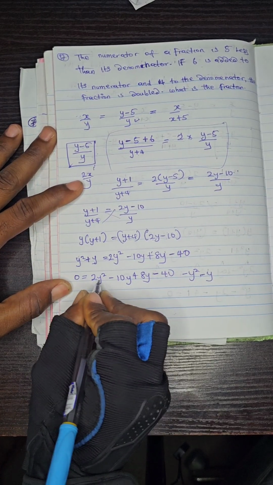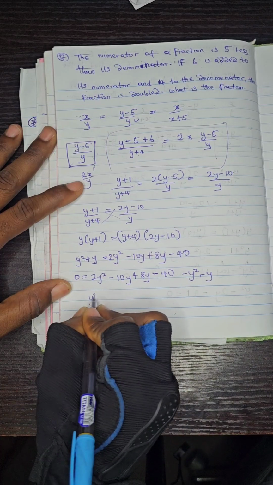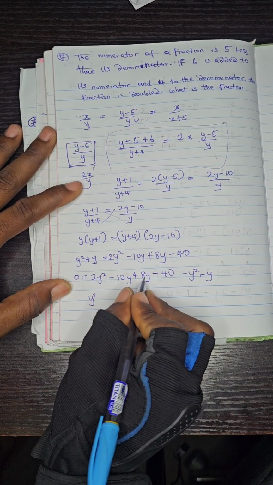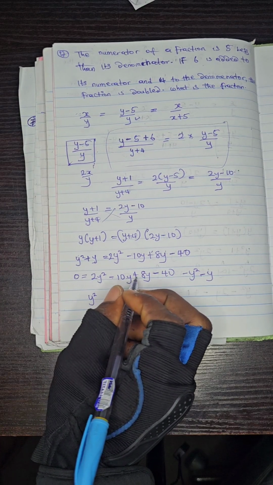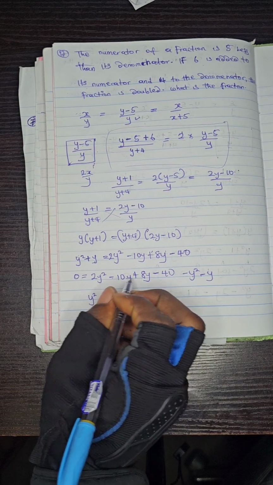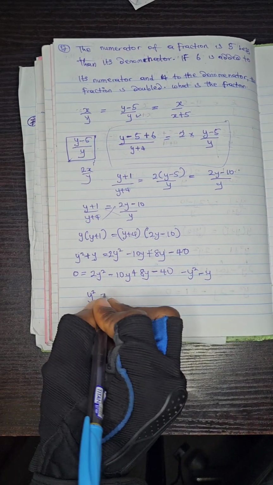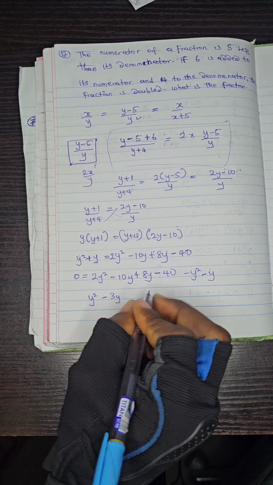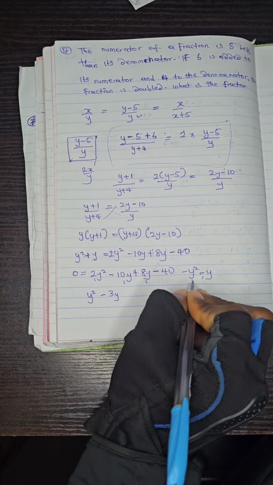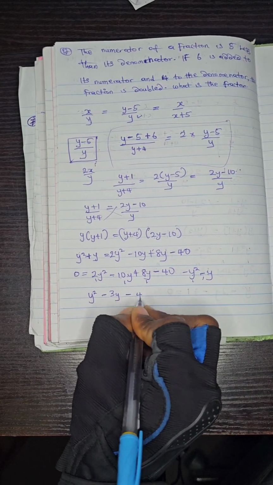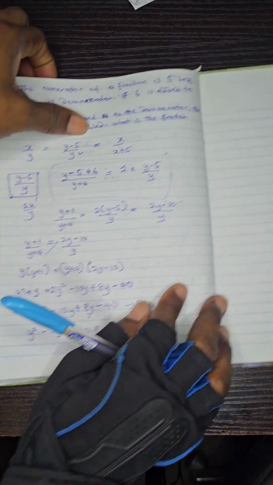So 2y squared minus y squared, that's y squared. Minus 10y plus 8y, that's minus 2y. Minus 2y minus y, that's minus 3y. Taking care of this, and this, we are left with minus 40. Minus 40 is equal to 0. So this is the equation we are going to solve.